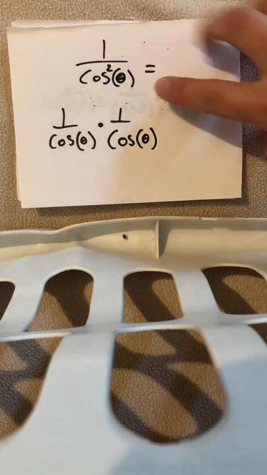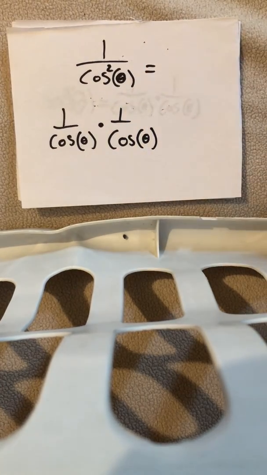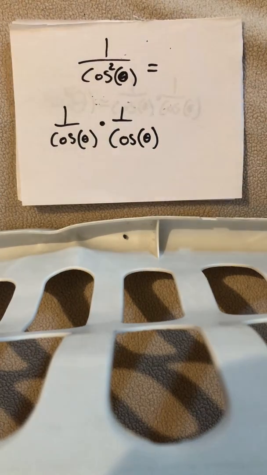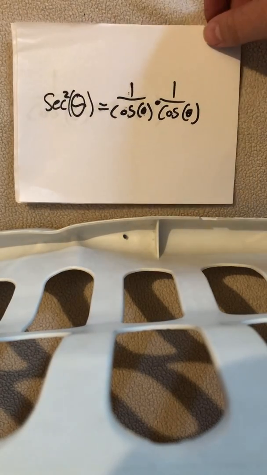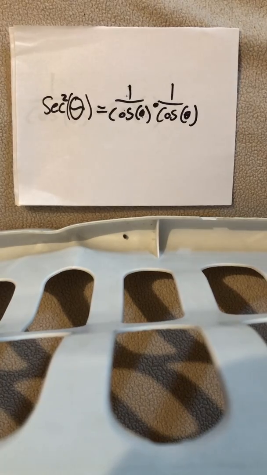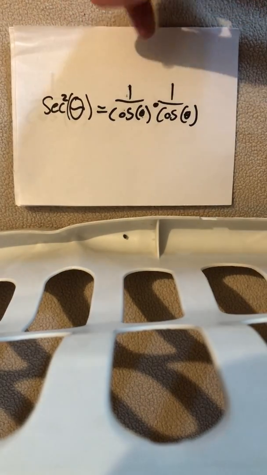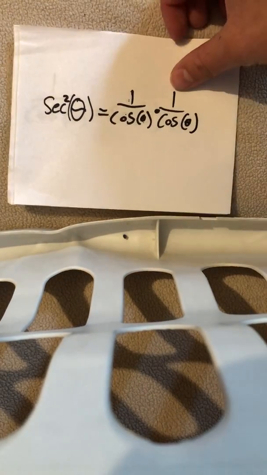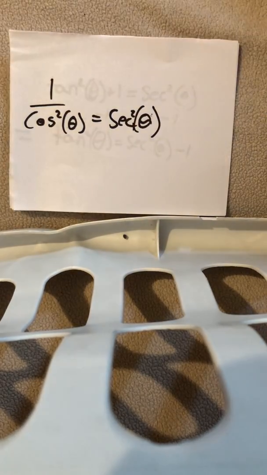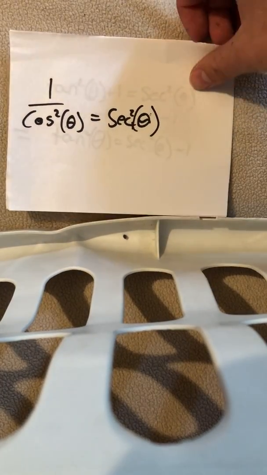So we're going to look at the second half of our original equation, which is 1 over cosine squared of theta, and take both factors of that, which are 1 over cosine of theta times 1 over the cosine of theta. We're going to look at the secant squared of theta. We know both factors of the secant squared of theta are 1 over cosine of theta and 1 over cosine of theta, which means that 1 over the cosine squared of theta also equals secant squared of theta.